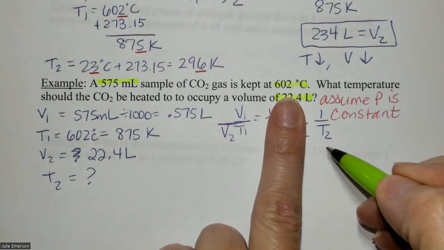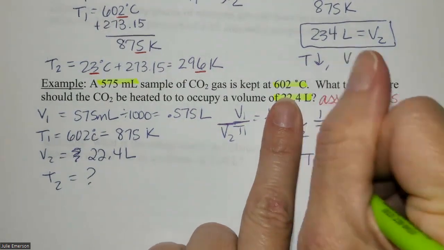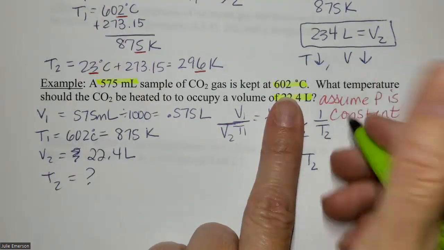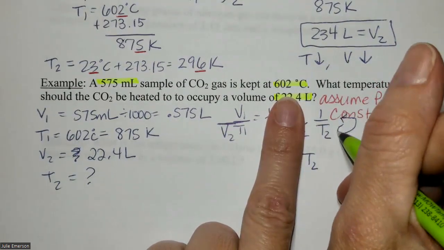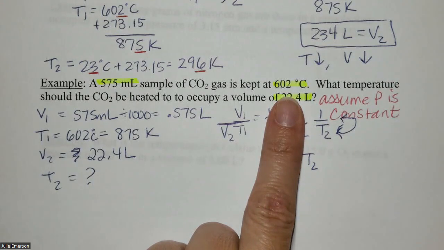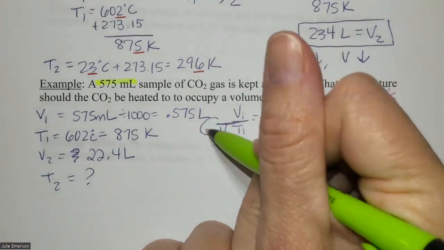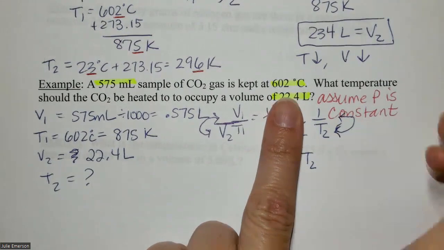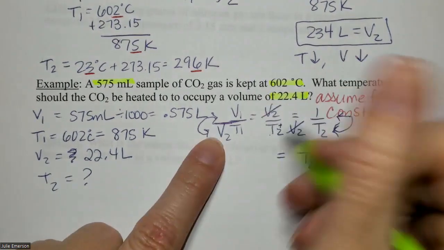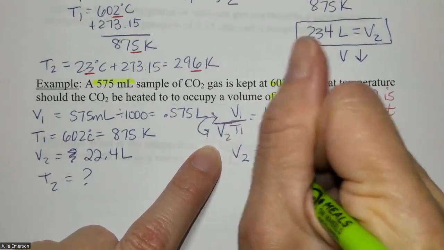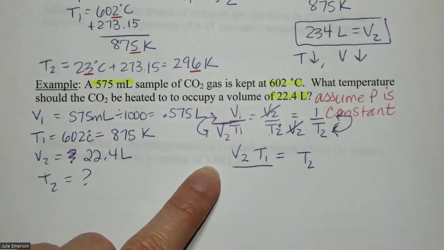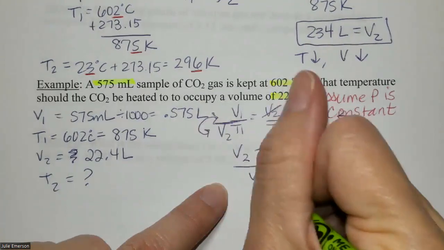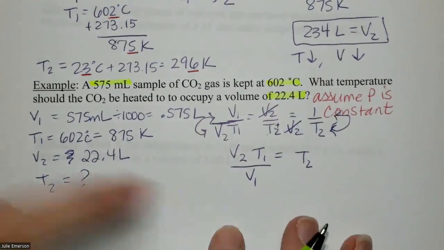So on the right side, instead of 1 over T2, we're going to change that to T2, because T2 will move to the numerator and the 1 would go to the denominator. We're going to do the same thing over on the left. So the T2 would be equal to, on the bottom, V2 goes to the top, T1 on the bottom goes to the top, and then the V1 on top goes to the bottom. All right, so that's one way to do it.